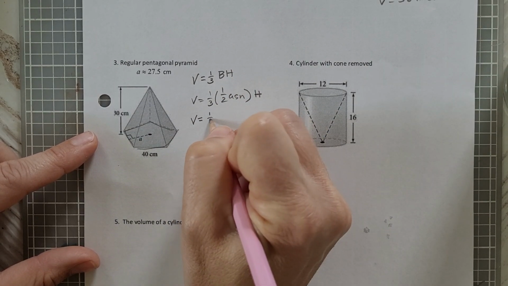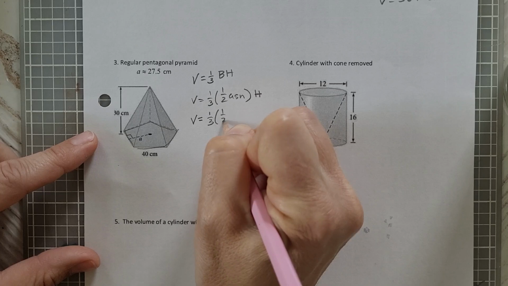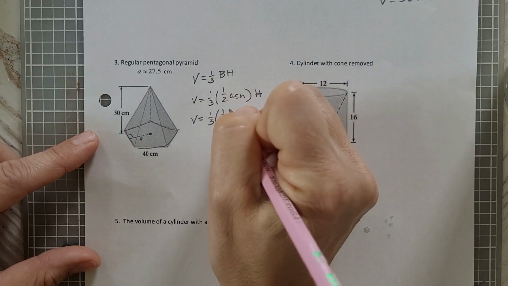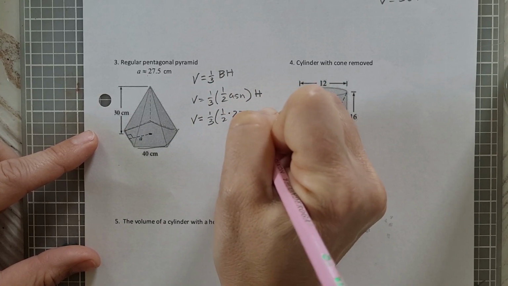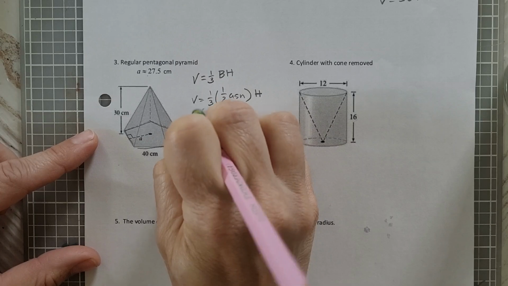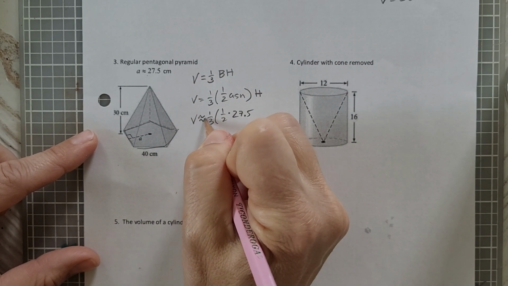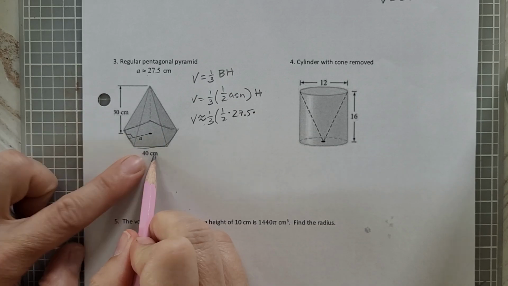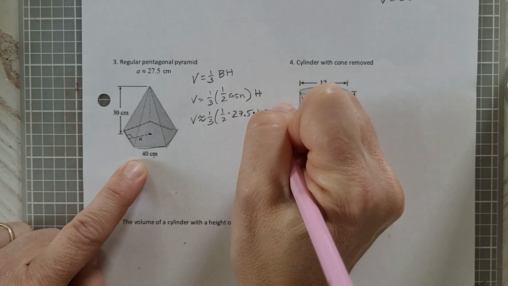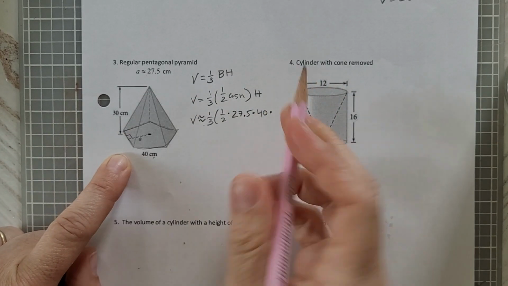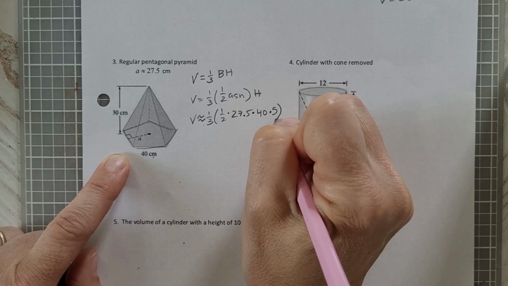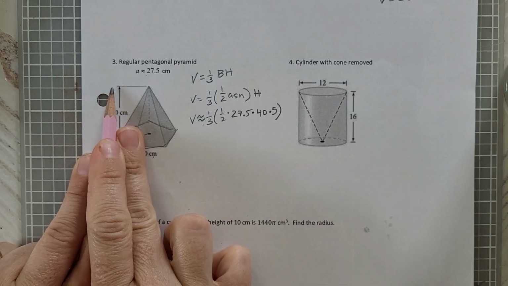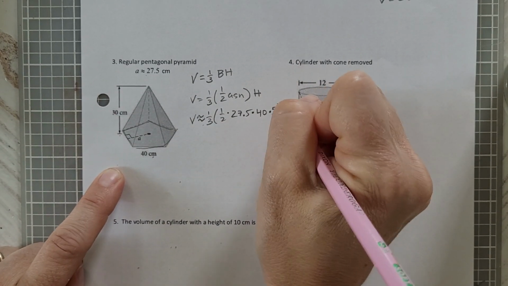In this case, my apothem is 27.5. And when I substitute that in, that's actually when I'm going to change from an equal sign to an approximately equal sign. My side length is 40. And the number of sides, because it's a pentagon, is 5. And they did give me the height here, which is 30.